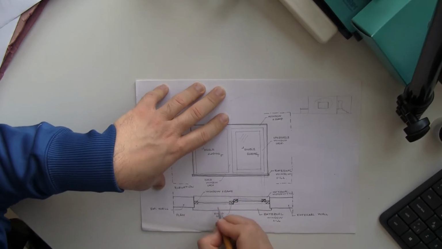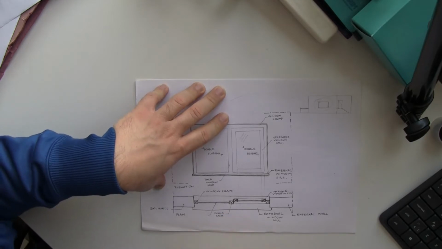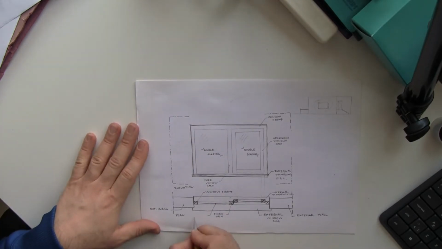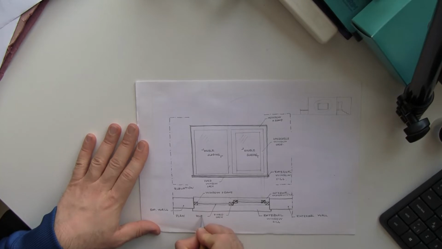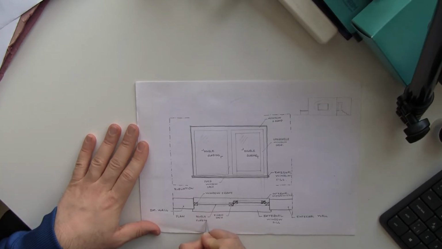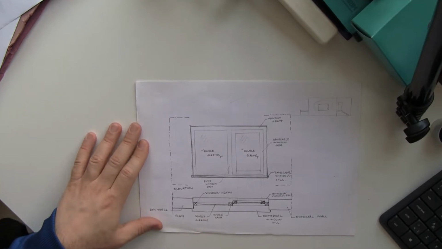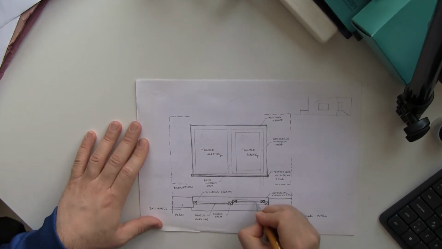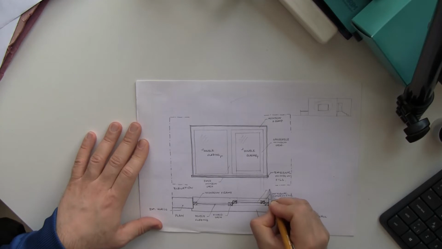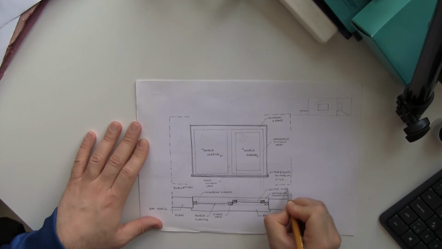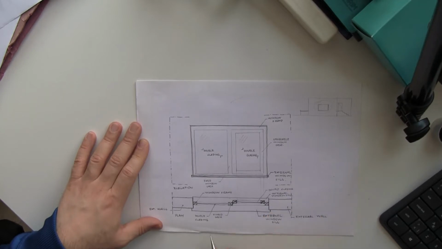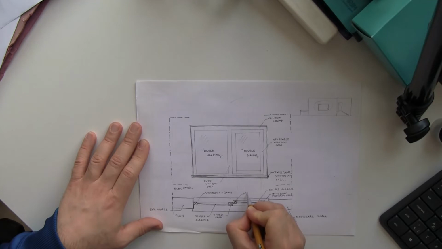Okay, and what do we have right here? This thing that we have there is the double glazing. Let's write it, double glazing. Okay, and we have another double glazing here. And finally, what is this? That is the operable sash.